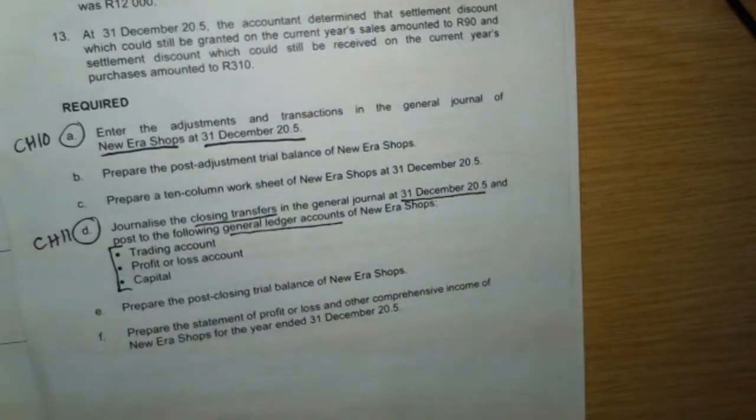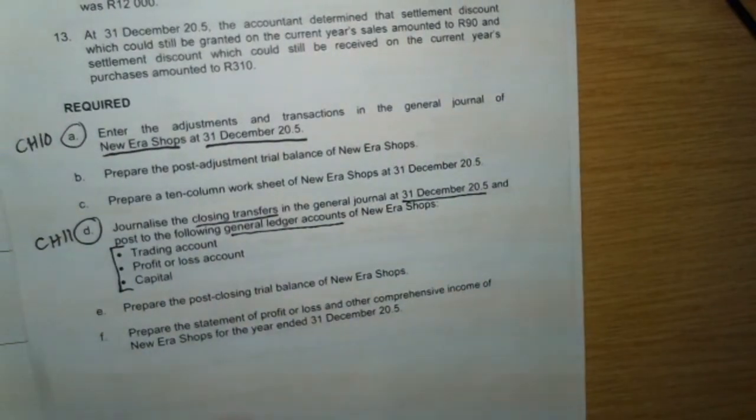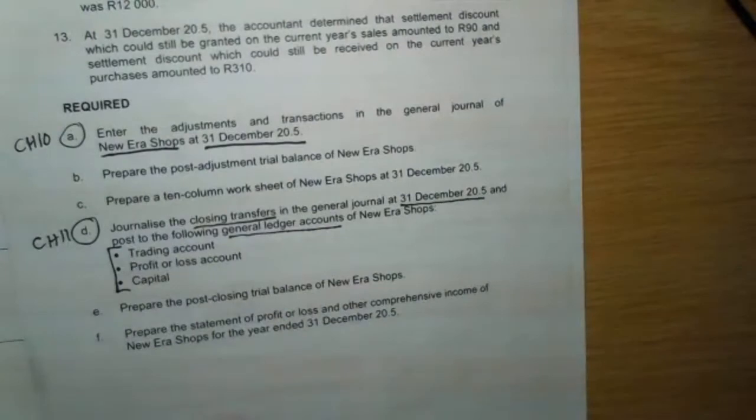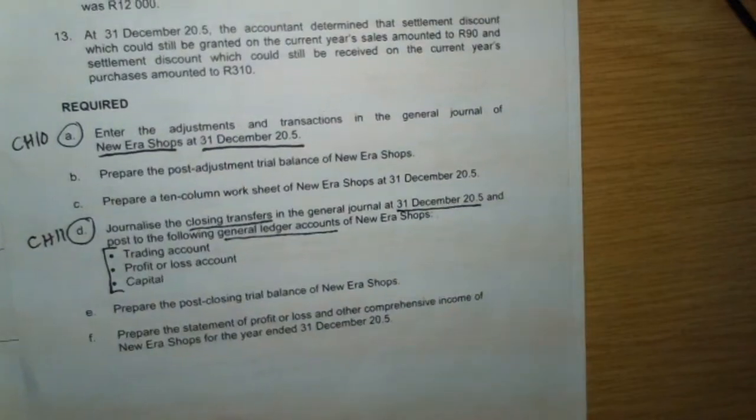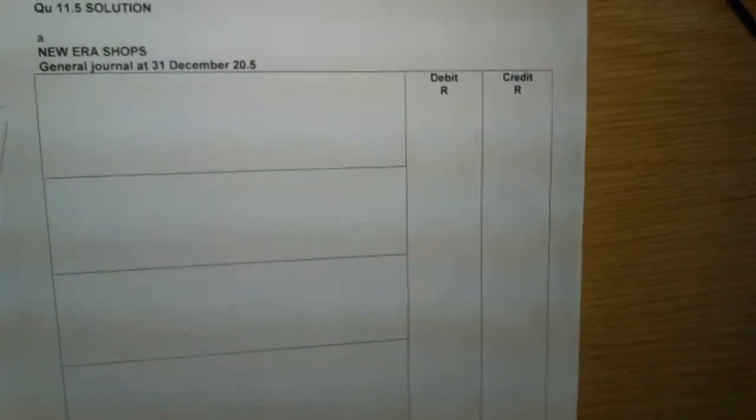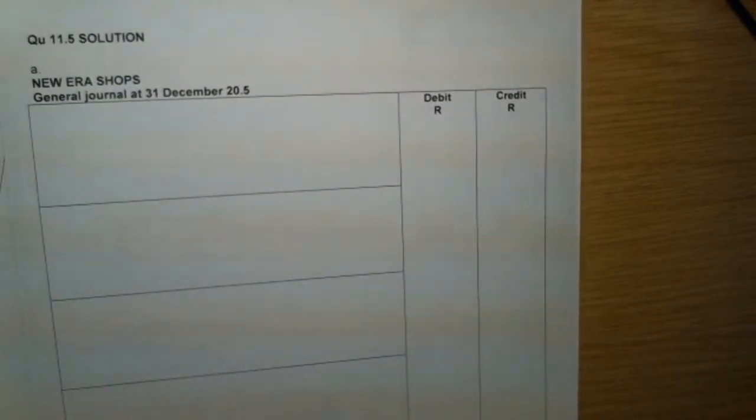I always advise that when you've read the required, you get your format ready for your question, so that as you start reading, you can start putting information into the format almost immediately. The first part of the format that you should get ready for part A is the General Journal at 31st of December 20X5 for New Era Shops.